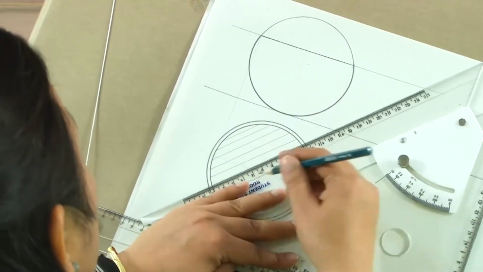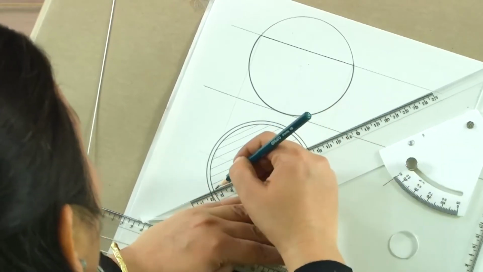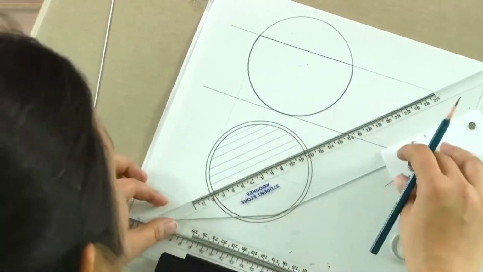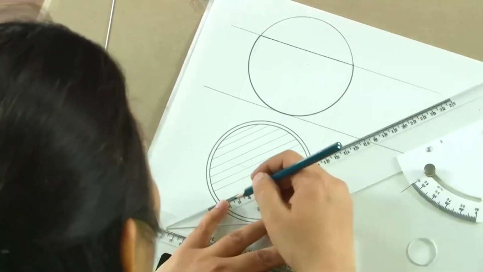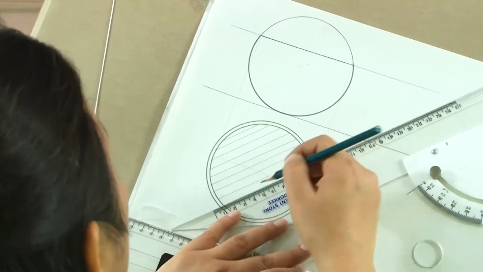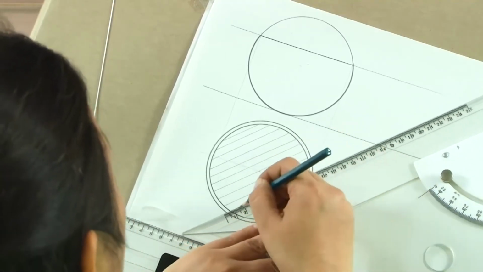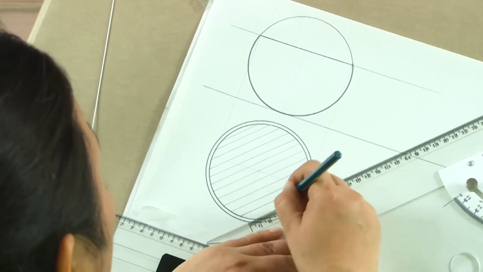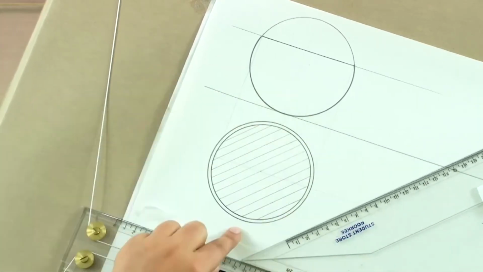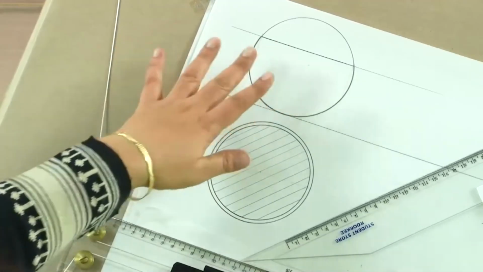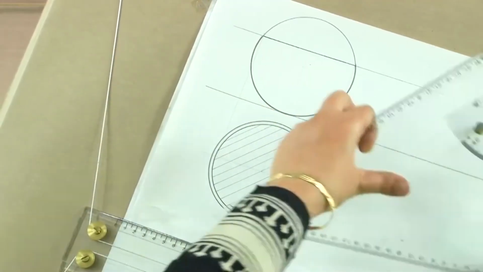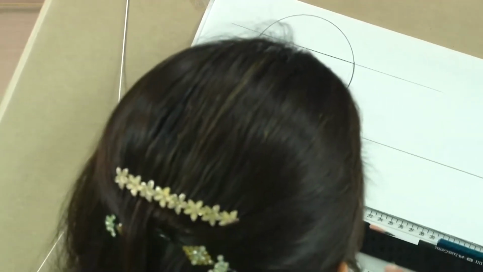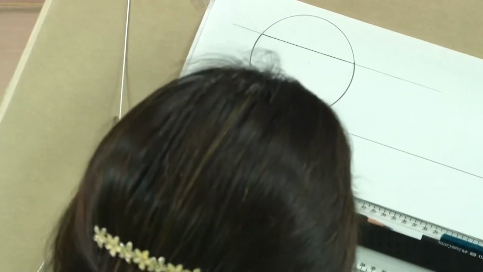So, this is what is going to come when we have a section plane parallel to HP. The true shape of the section will be seen in the top view, because we know that the plane is parallel, and in the front view we will only be seeing this. Now, we take another condition, again simple.